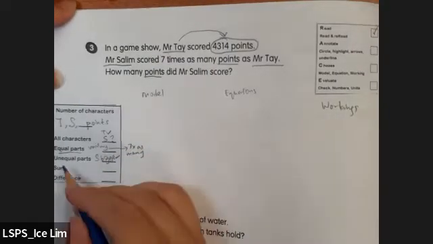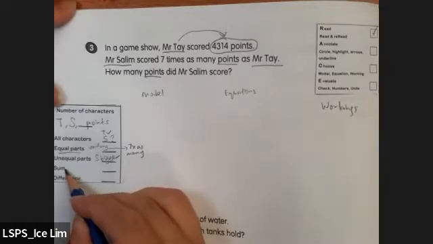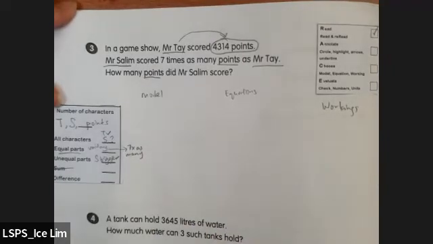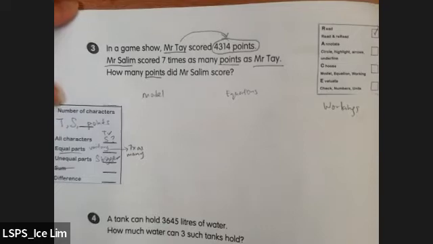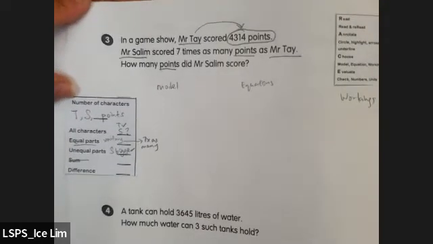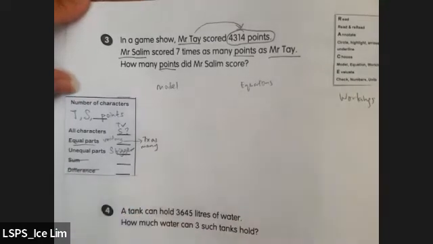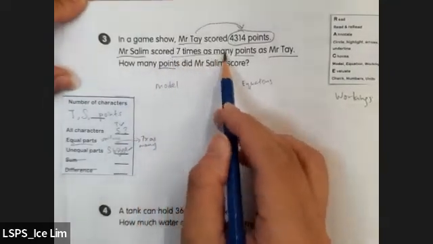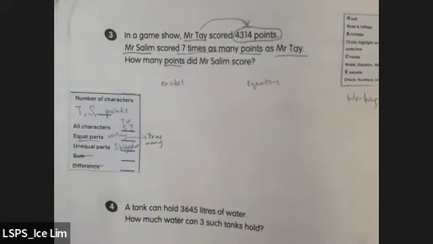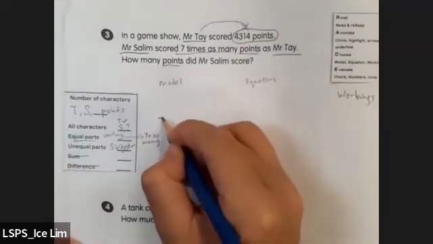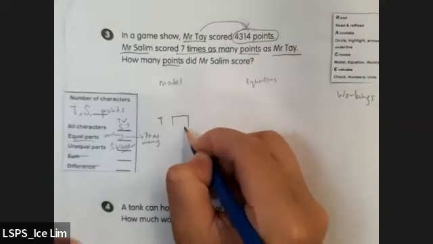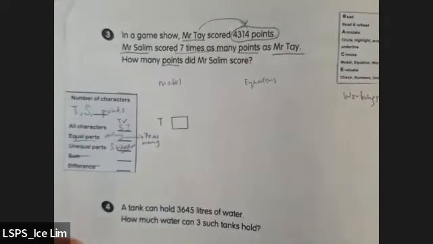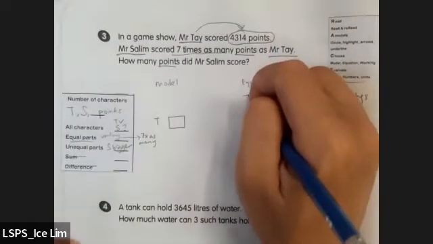Do I need to know the two of them add together? No need. Do I need to know, or is it given about how they are different? Not so much. It's more of the relationship that's said. So here says, we agree Mr. Salim is the bigger amount. 7 times as many. Meaning, Mr. Tay is 1 unit.